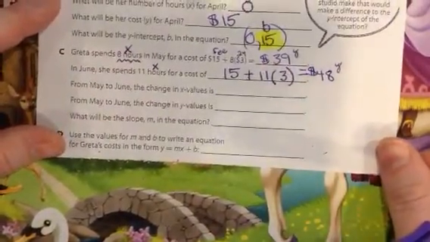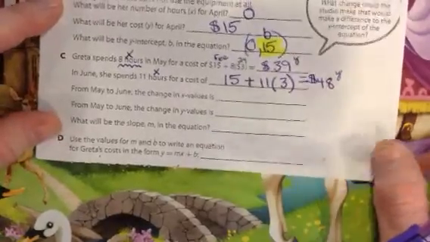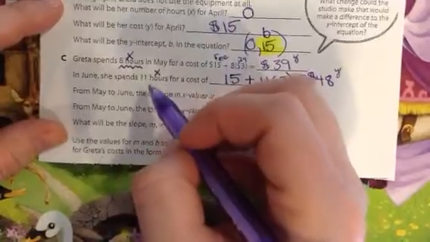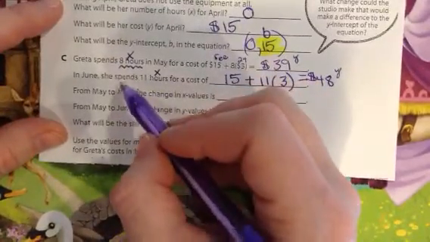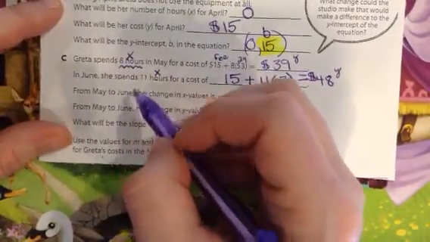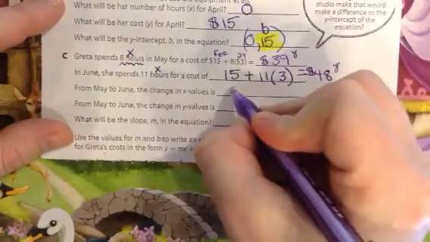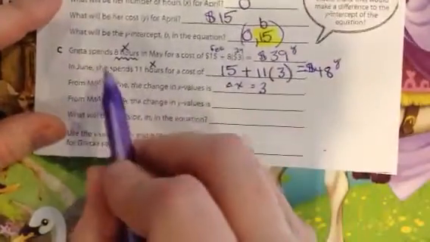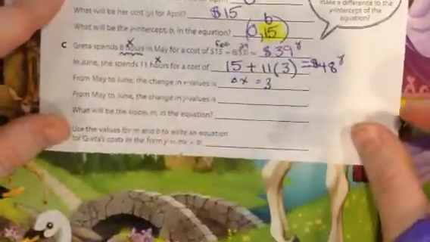From May to June, the change in the x values is, so here were my x values because x stands for hours. It went from 8 to 11. So the change in the x values was 3. It increased by 3 from 8 to 11.